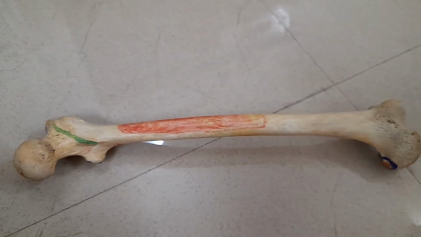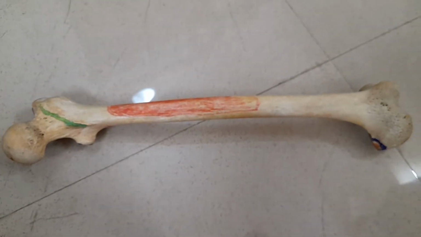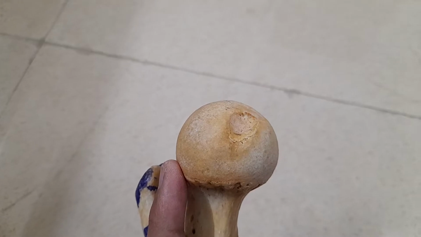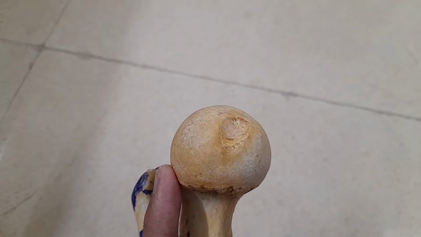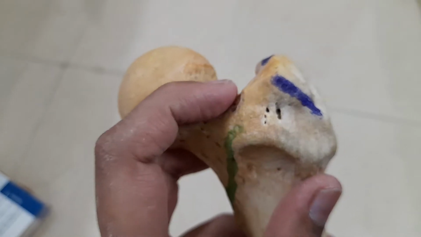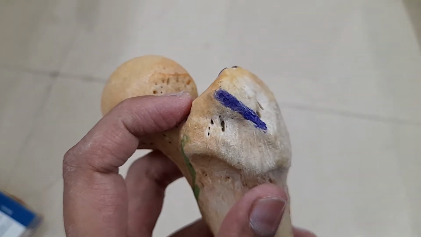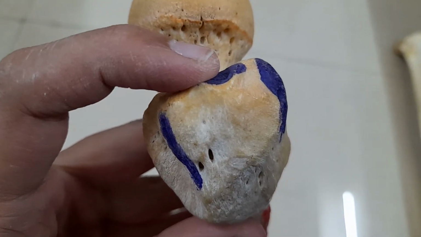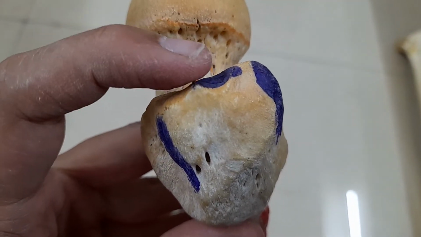Now let us study about the muscle attachment on the femur. The fovea on the head of the femur gives attachment to the ligament of the head of the femur or round ligament. The muscle attachment on the greater trochanter, starting from the apex of the superior border. This apex provides insertion to piriformis.